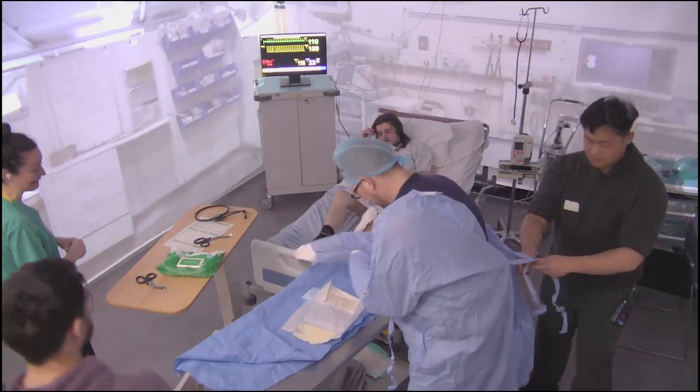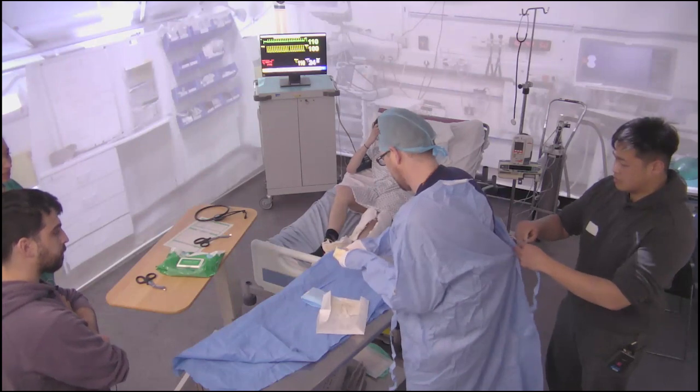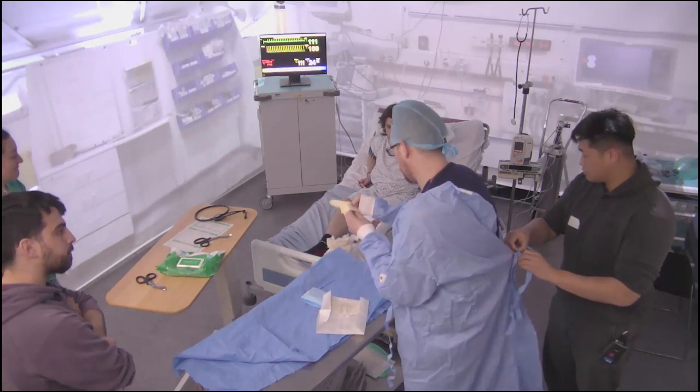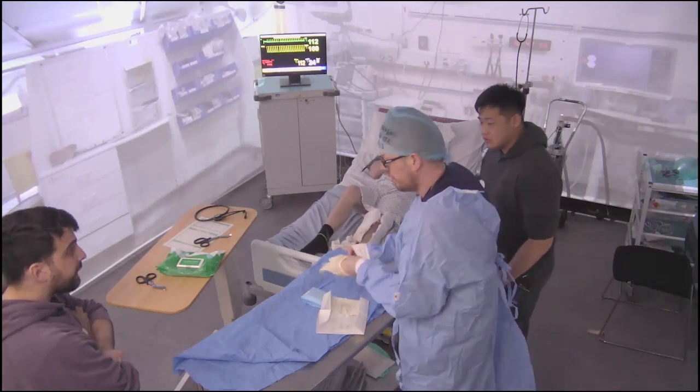I can't believe you guys have left it this long. Right, so Morgan, what we need to do is do a big cut down the side of your legs here. What? You've got too much pressure in your calf. No. No. I need to do any sedation first.